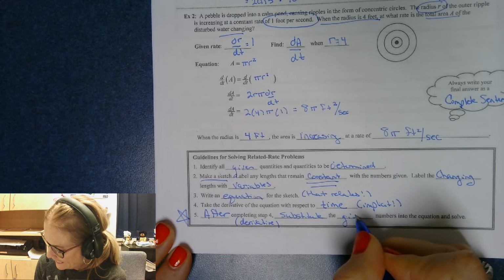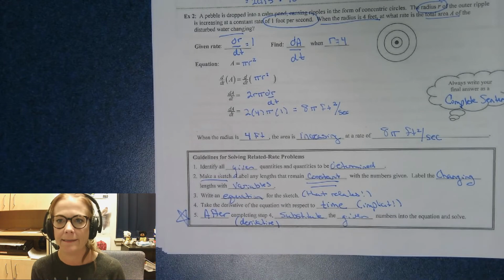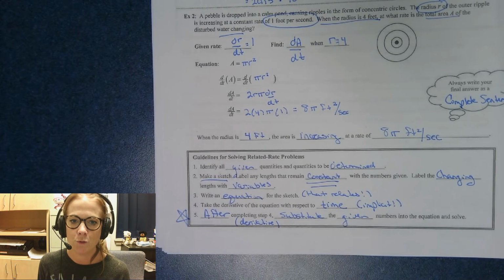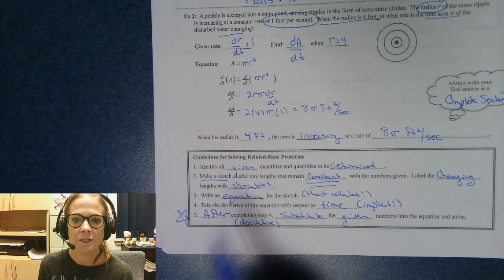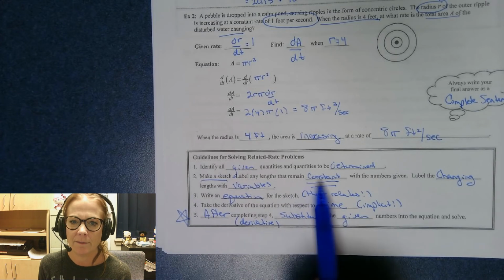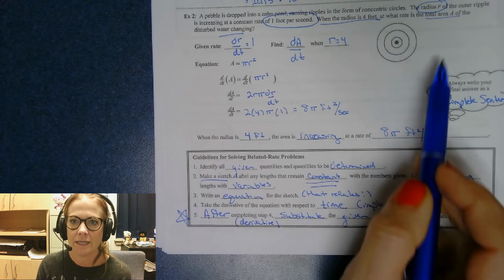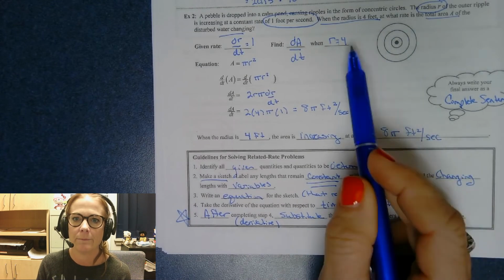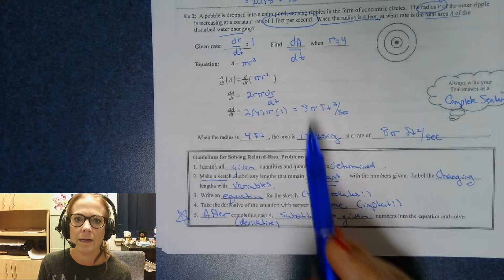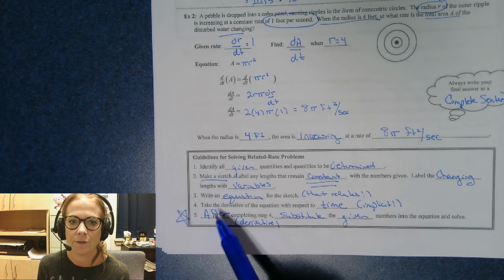The given numbers. Anything that is changing in the problem, do not substitute until after you have gotten your change equation, which is your derivative. Anything that's constant, you can sub in at the beginning because it's just going to zero out. But anything that's changing, like the radius or the area, don't sub anything into the equation until you get your change equation, which is your derivative.